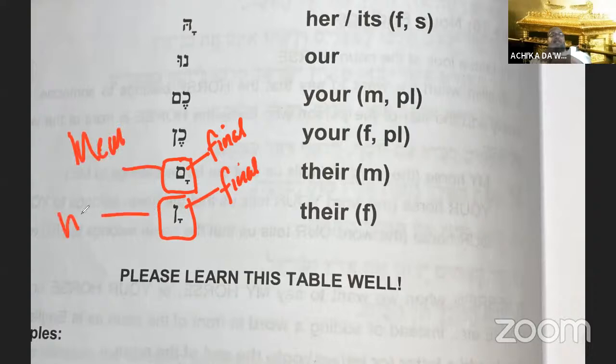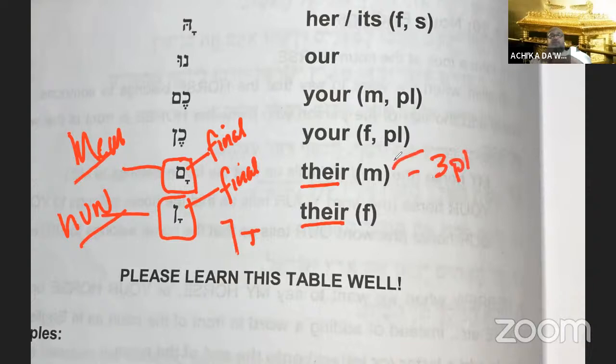This one's a noon, "none." That's a "none" sound, okay? Noon, none, noon. So mem and a noon. But you notice they say "om" or "on," and that means third person, because these are third person, plural. And this is masculine.